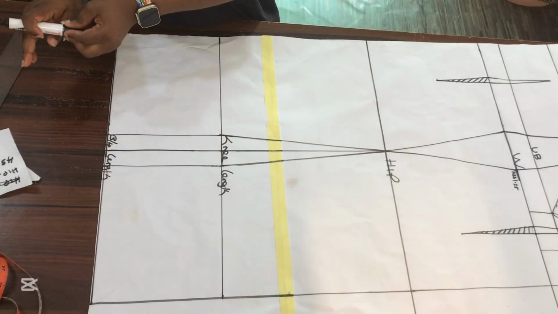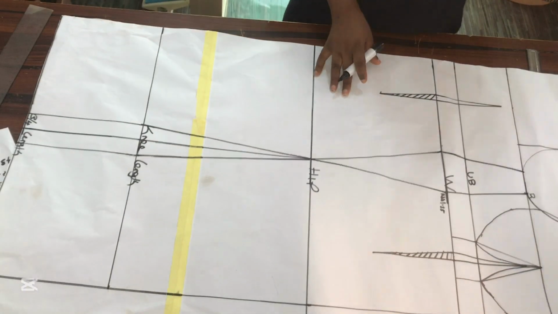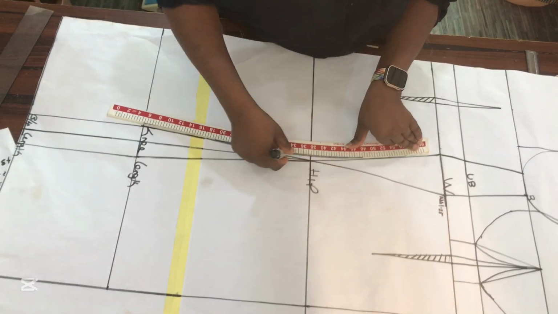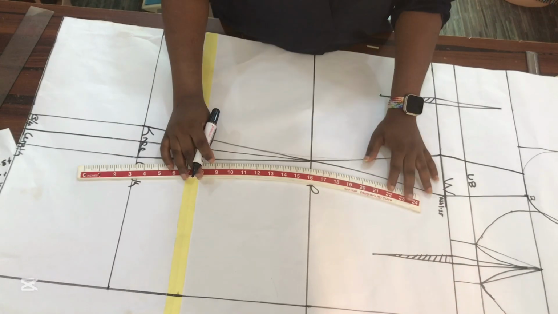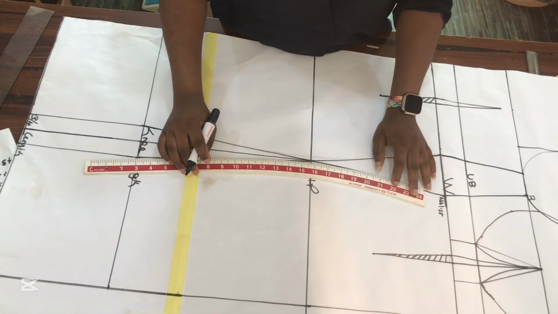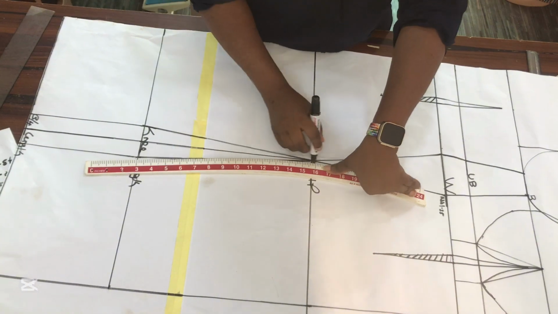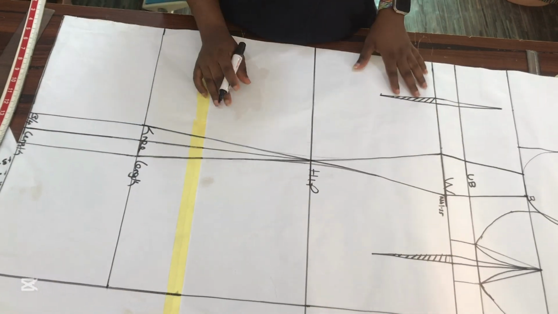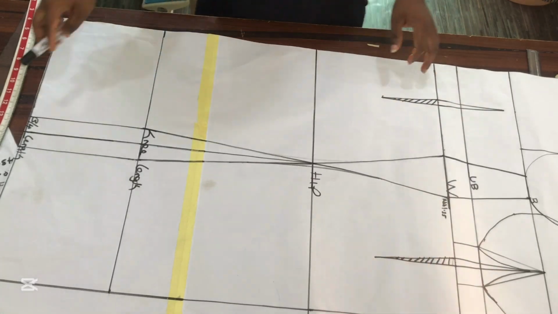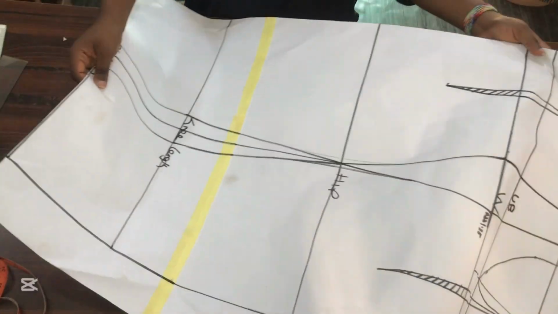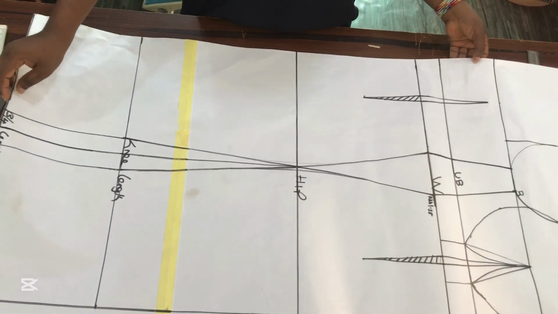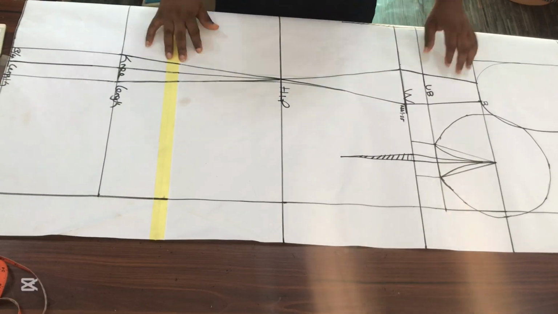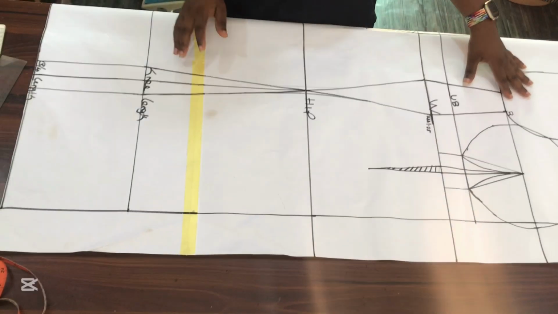So that is how we are going to be getting our pencil skirt pattern. In order to avoid that pointy area, I'm going to be using my hip curve to smooth out the excess, the pointy area. So now we are done with the basic part of the pattern.